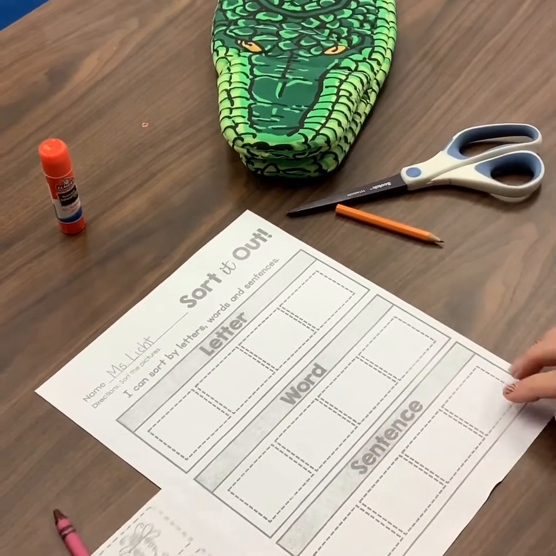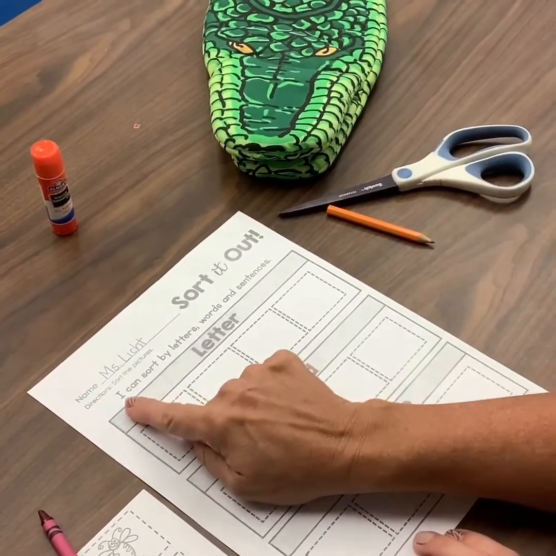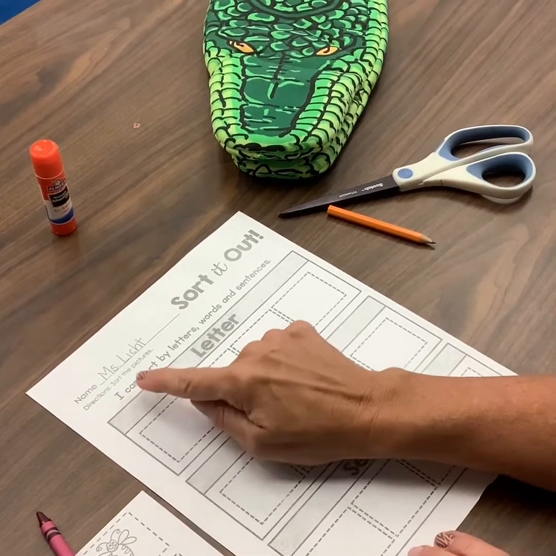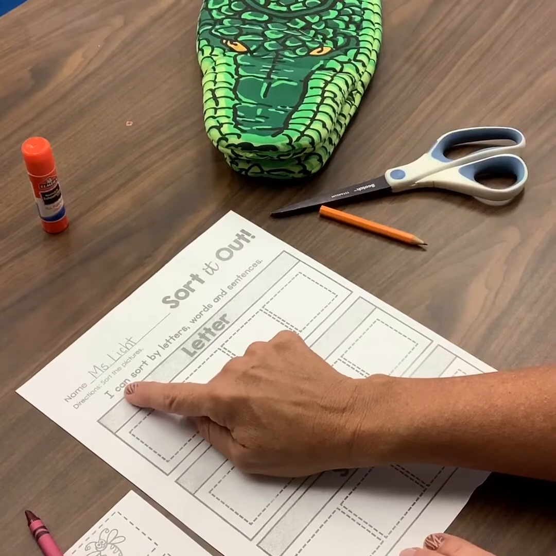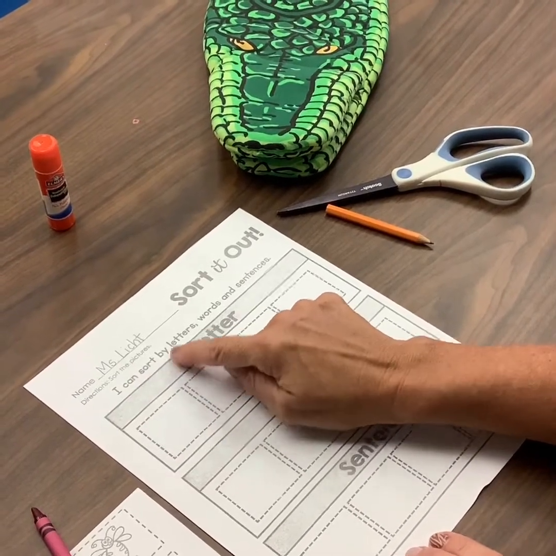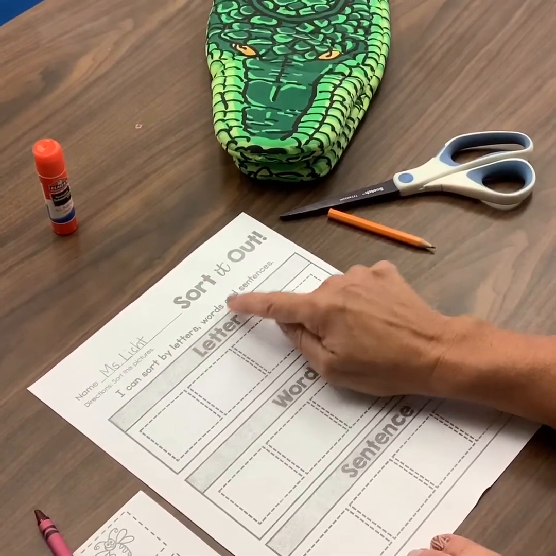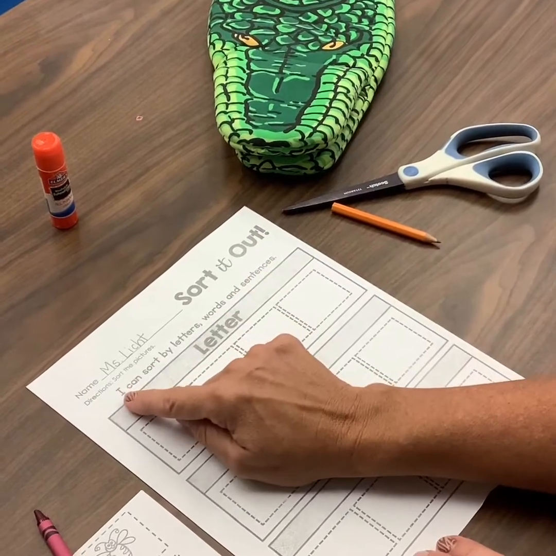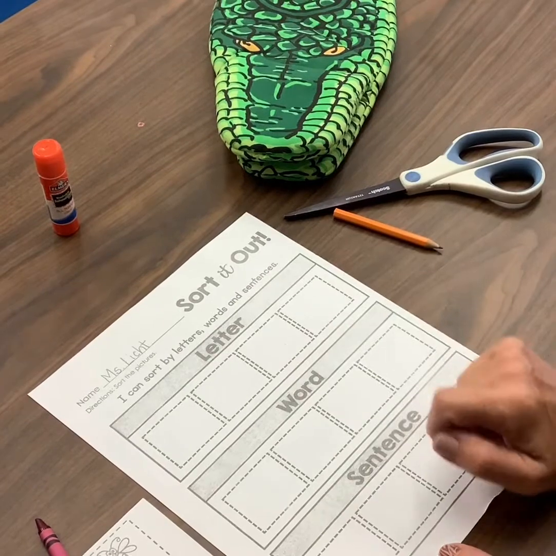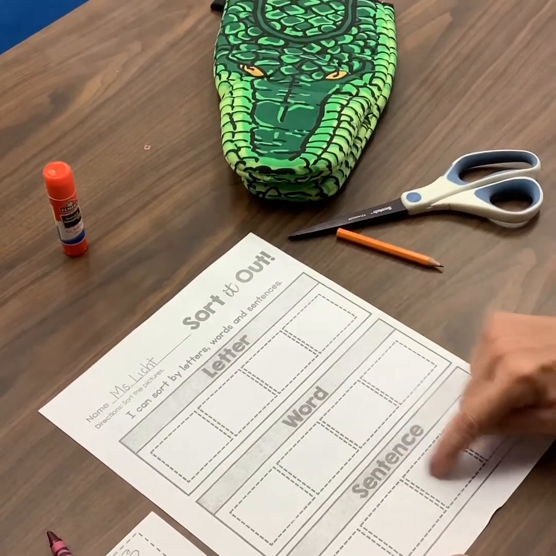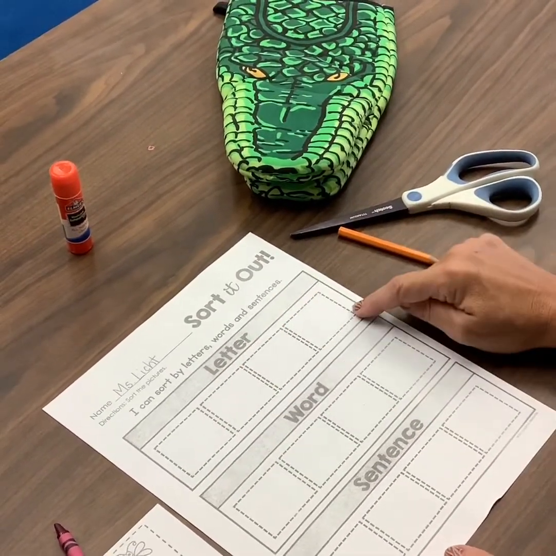Now, I want to show you what this paper says. It says, oh, you know these words. Read with me. I can sort by letters, words, and sentences. So I'm going to say it again. I can sort by letters, words, and sentences. So we are going to sort. Do you see these boxes? We're going to put some things in these boxes.